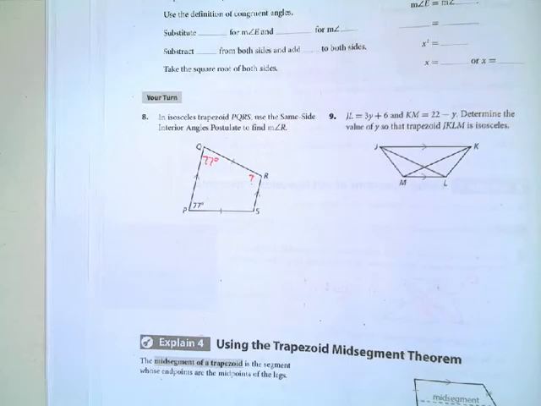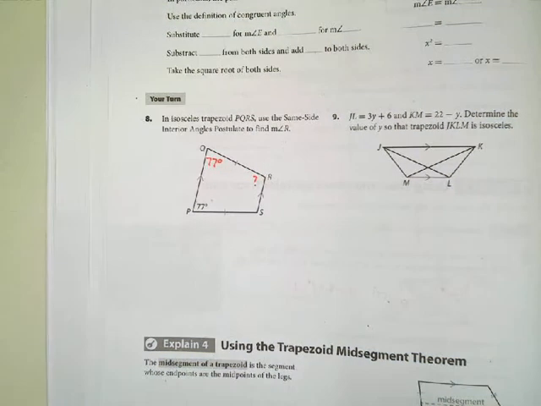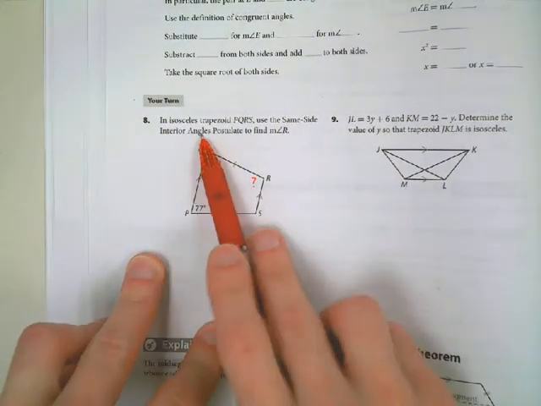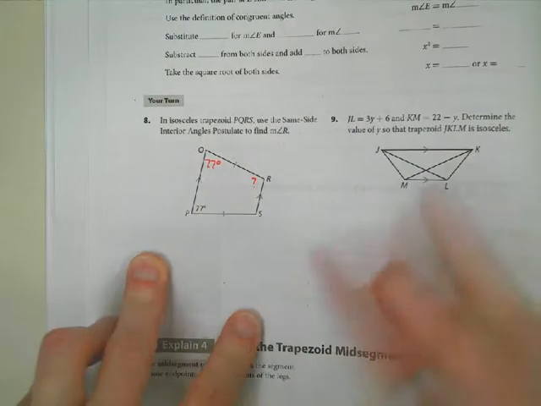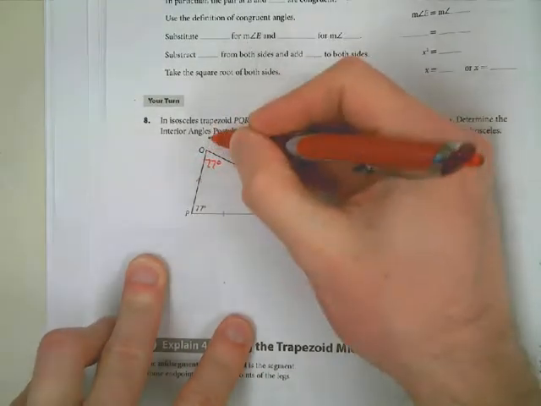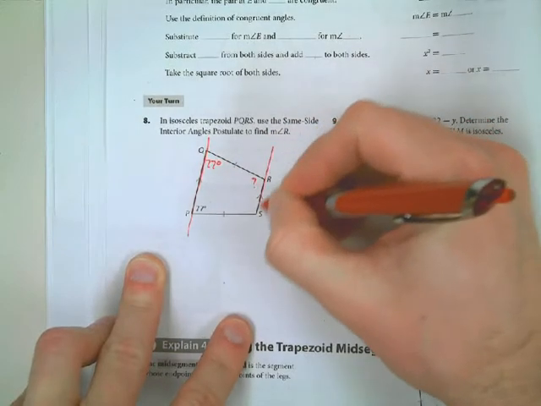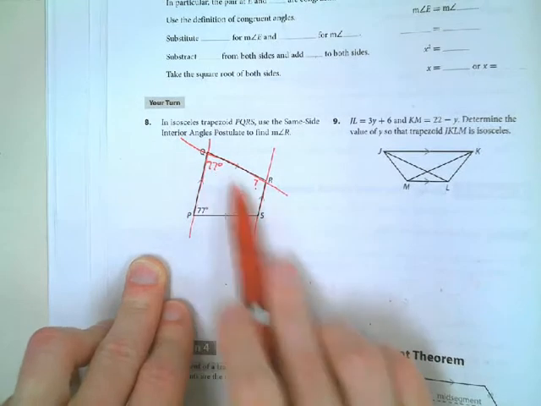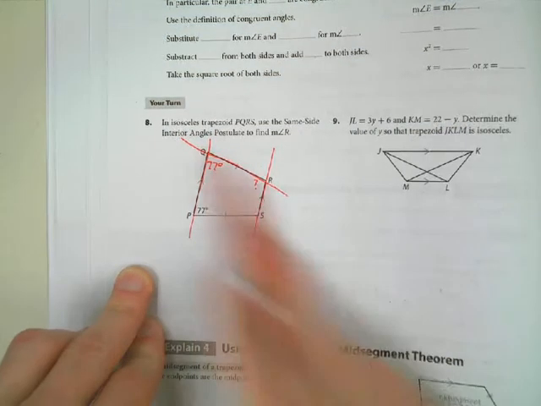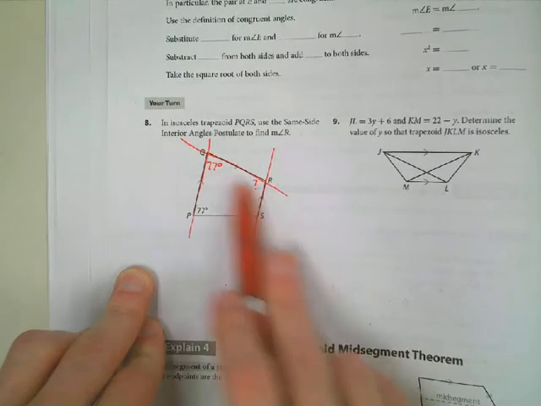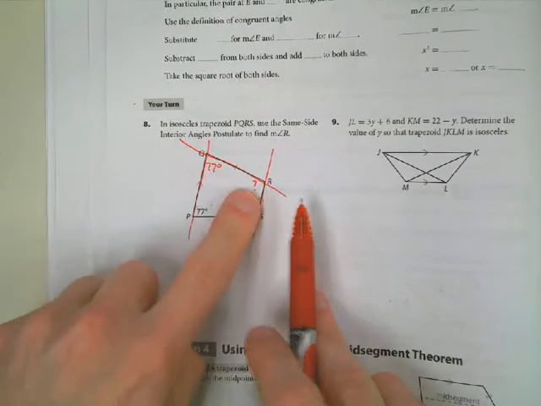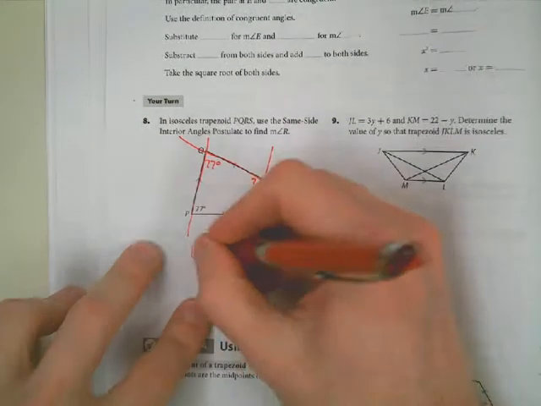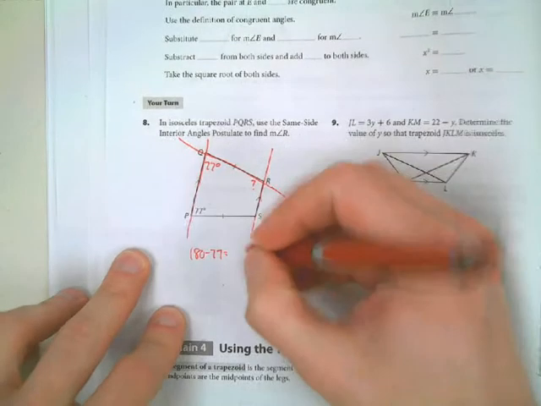But that's not the angle we're interested in. We want to know angle R. You'll notice it gives us a hint. It says use the same side interior angles. You might be like, wait a minute, same side interior, that's what we talked about way back when we talked about parallel lines crossed by a transversal. How should these two angles be related? Supplementary. So to find this, what can we do? 180 minus, not 90 minus, 180 minus 77. That's 103 degrees. So that's that angle right there.